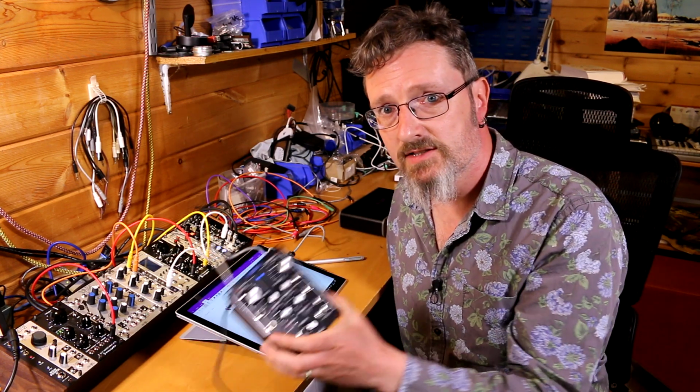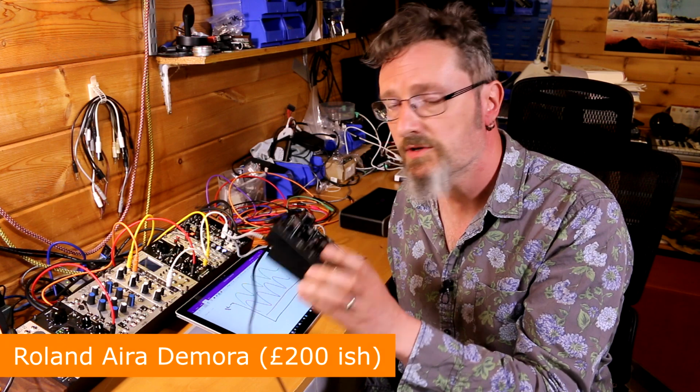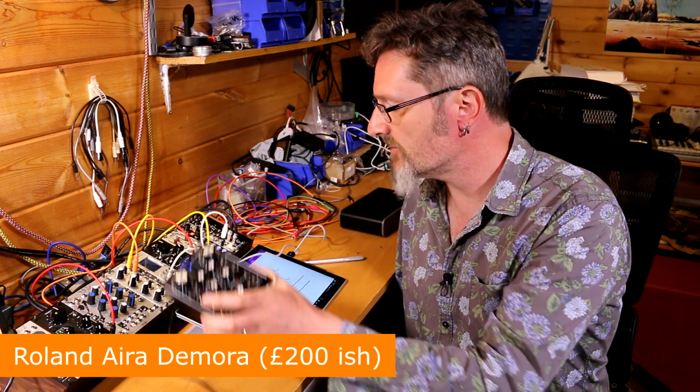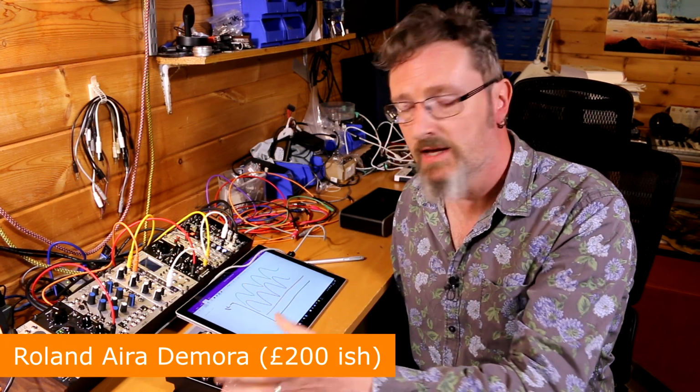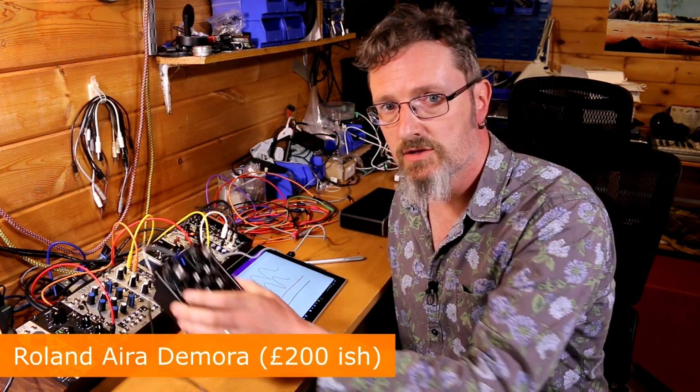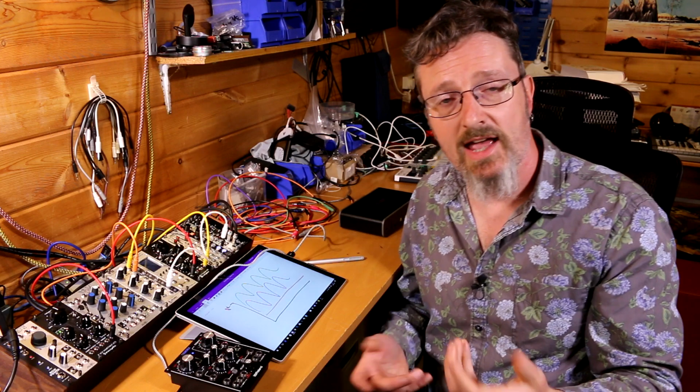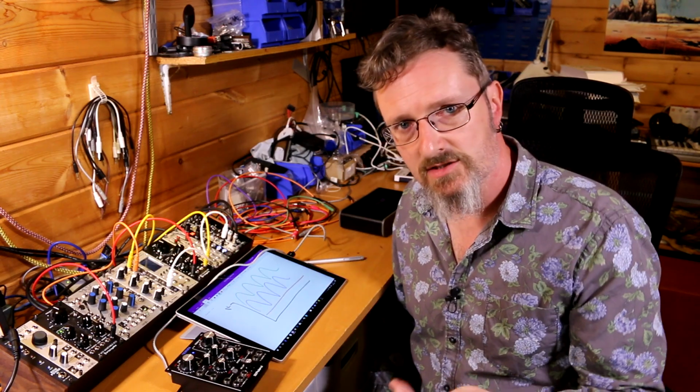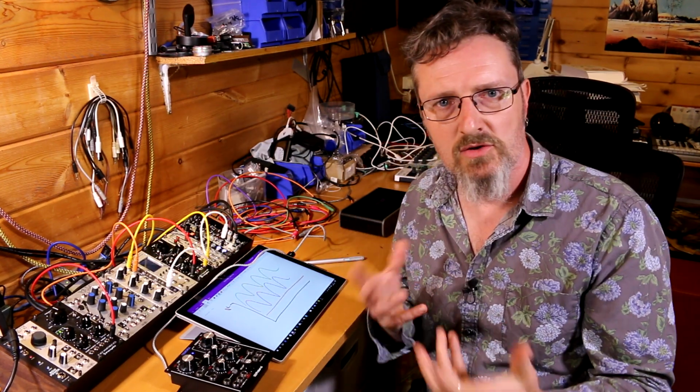Well, I found this little fella here, the Roland Demora. It's part of the Aira range of modules that Roland do. It's great. It's a proper Eurorack module. It goes in your Eurorack, and this one provides a delay and other stuff. It has some really interesting editing software which allows you to patch together all sorts of stuff.